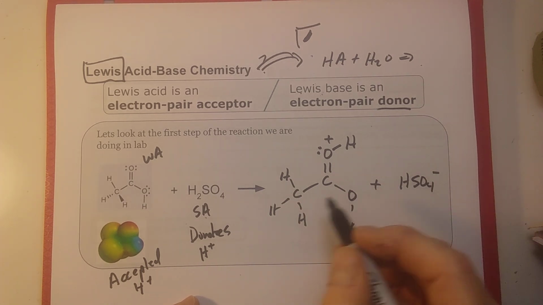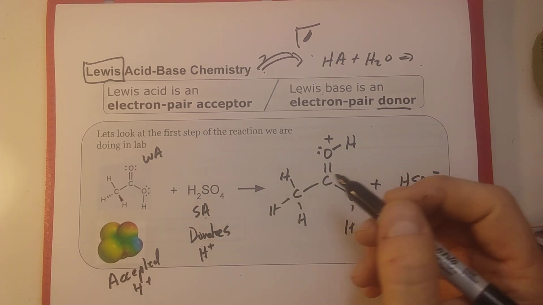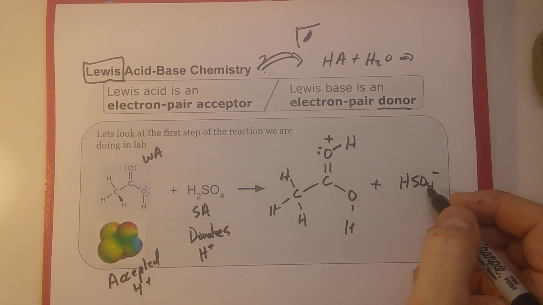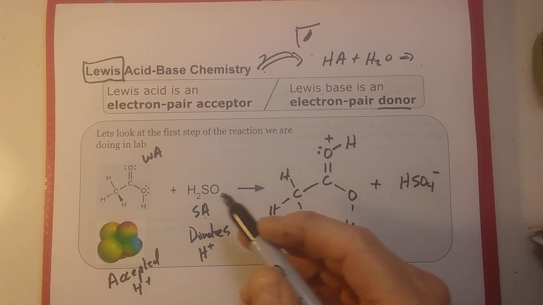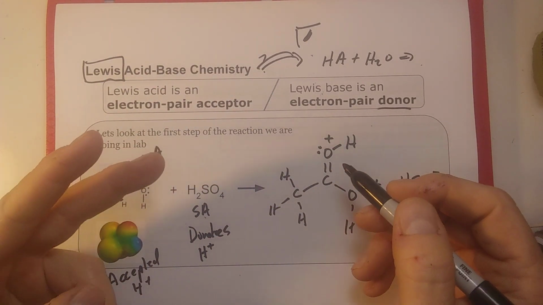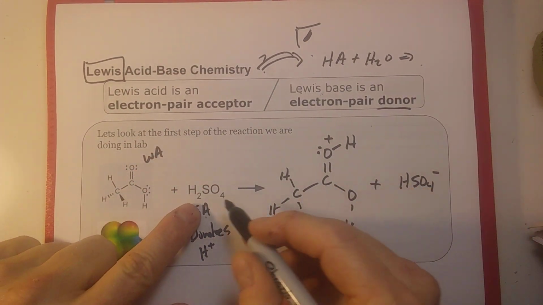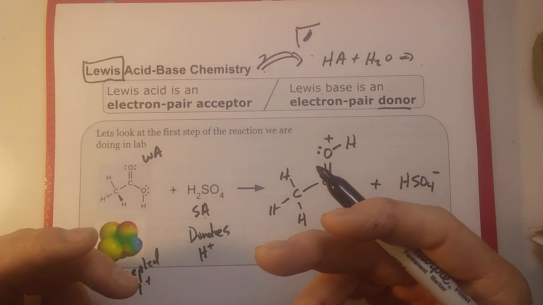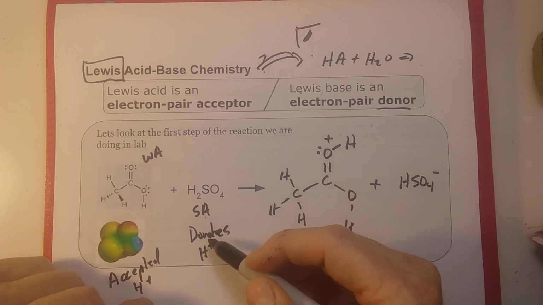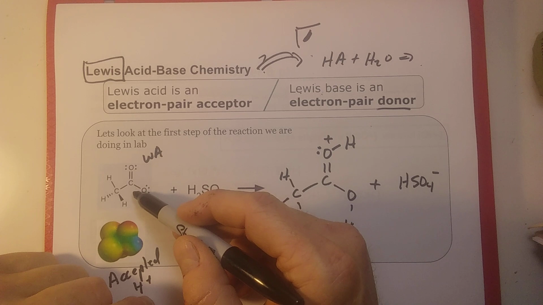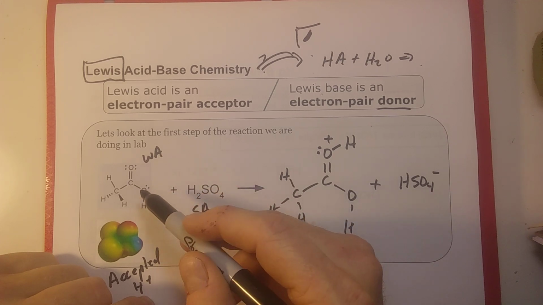So we can say that when we give up that proton, we have one more lone pair on this oxygen. It's not going to have that H bonded to it anymore. So it accepts, or has to take on, two dots where it had that bonded to an H. And we'll look at that in some other reactions. We'll see how that's the case. So the Lewis acid donates a lone pair. And now we can say the Lewis base is an electron pair donor.